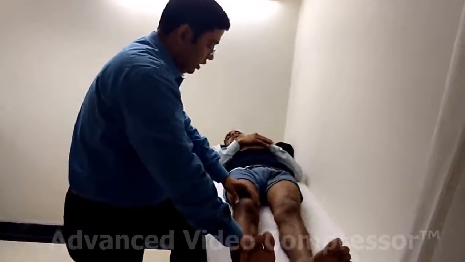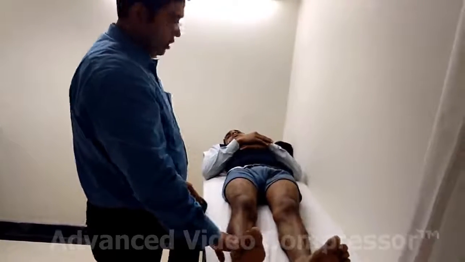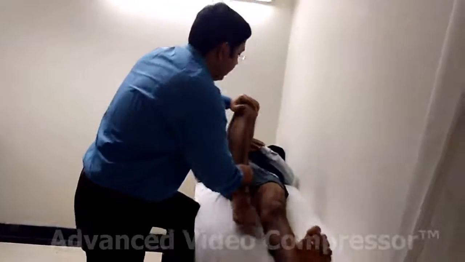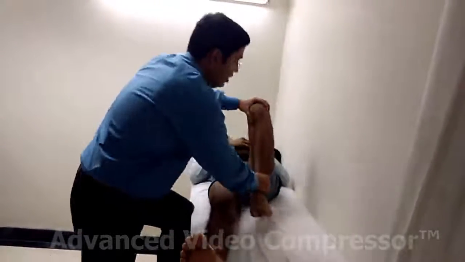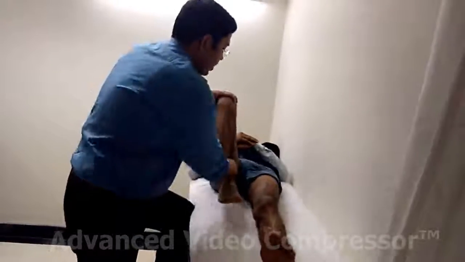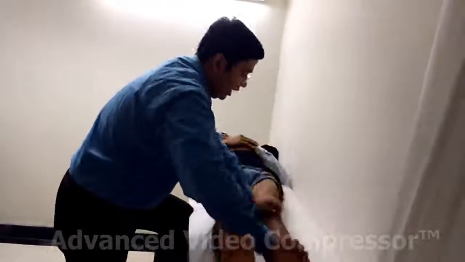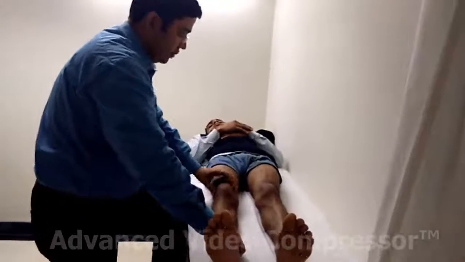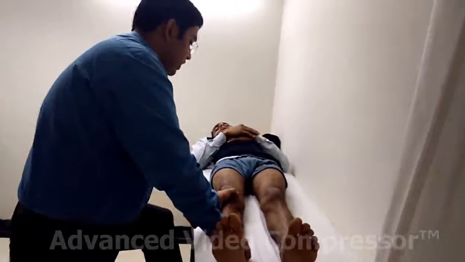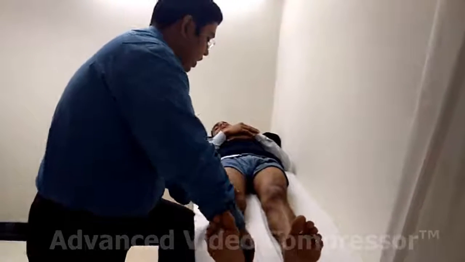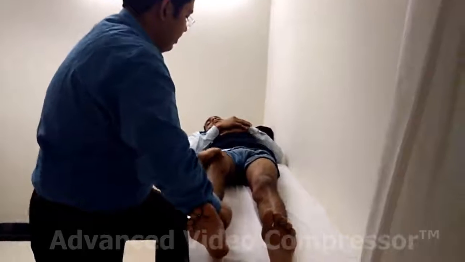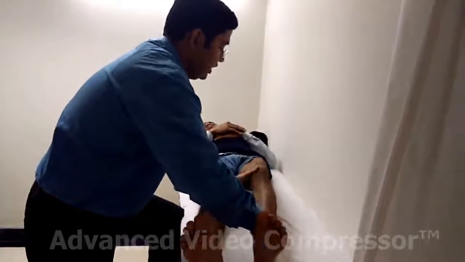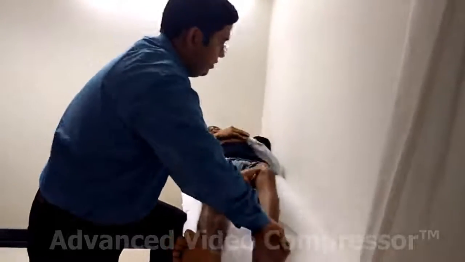Now I will ask the patient for the range of motion of the knee. There is complete range of motion of the knee. Movement of the knee is free, without any click, without any pain. And now I will go for the apprehension test. I am pushing the patella laterally, and now I will try to flex the knee. If the patient resists for this movement, then the test is positive. In this case, the test is negative.